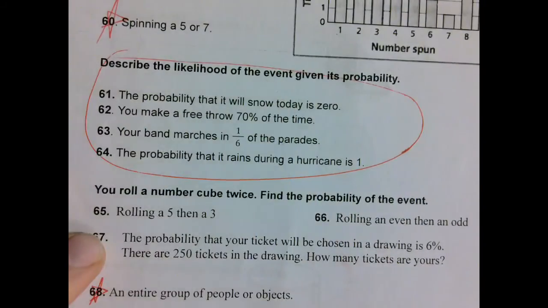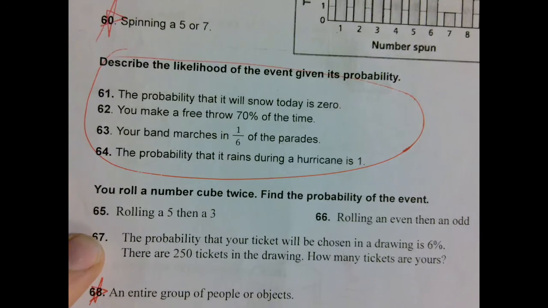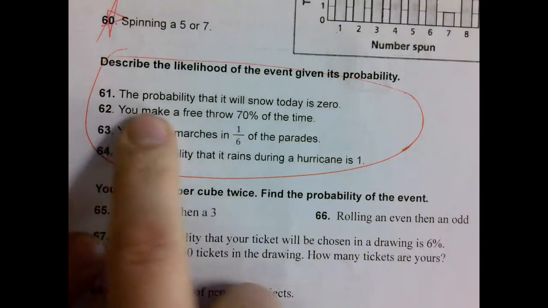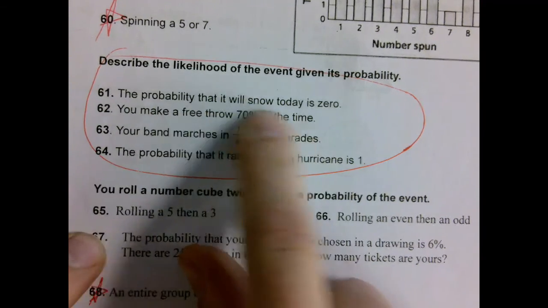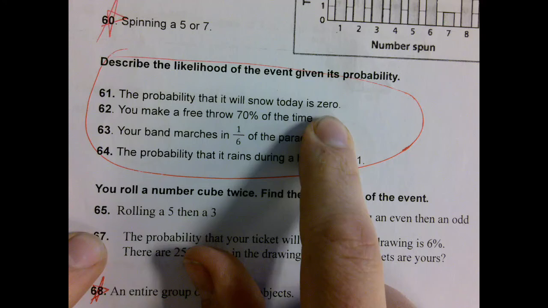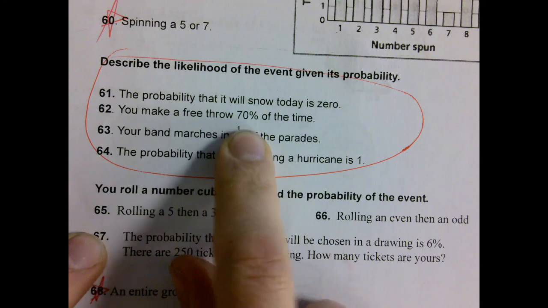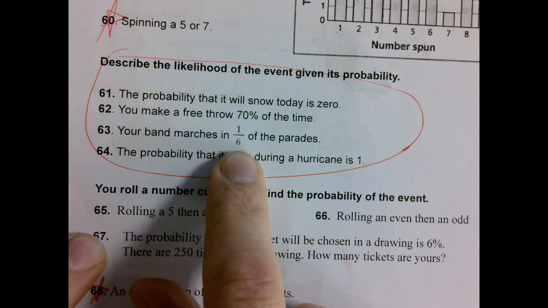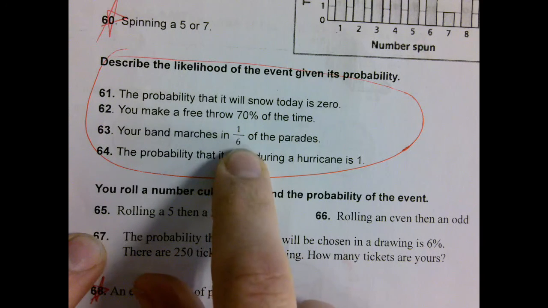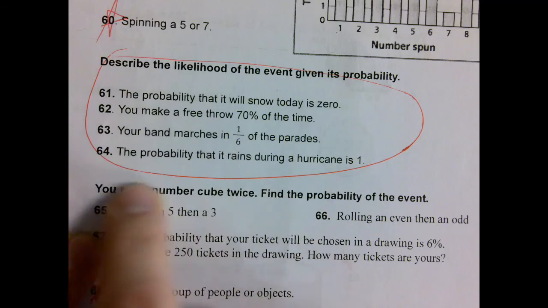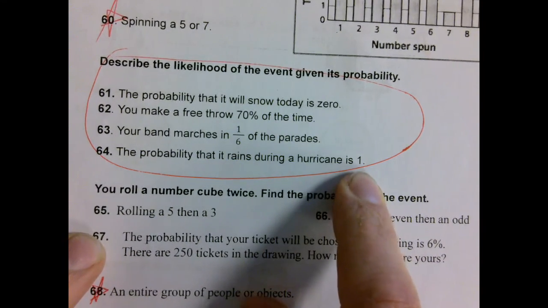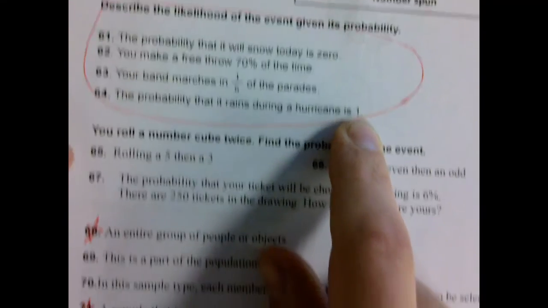From there, then, these words: impossible, unlikely, equally likely, likely, and certain. Know those. Do you want to put down the word that you use for the probability of snowing today is 0? Impossible. Free throw, you make it 70% of the time? That is likely that you're going to make it. What's the chance that your band marches in the parade? 1 out of 6? Ooh, unlikely. And then the probability it rains during a hurricane is 1. That word is certain. Do you want to have that in there? Great.